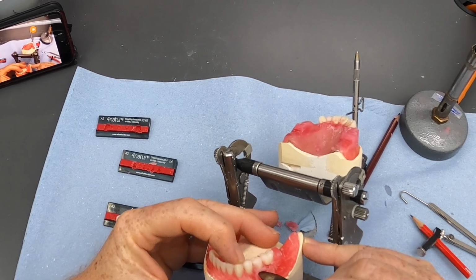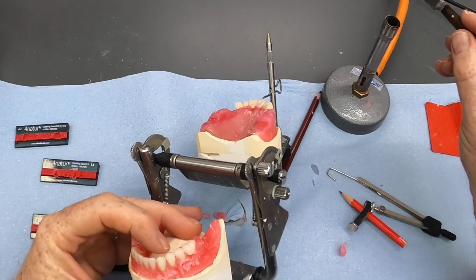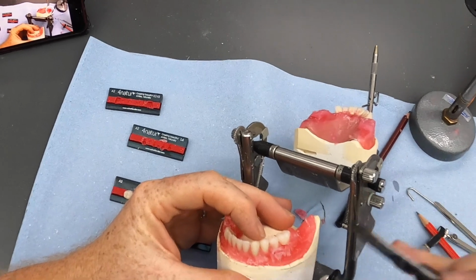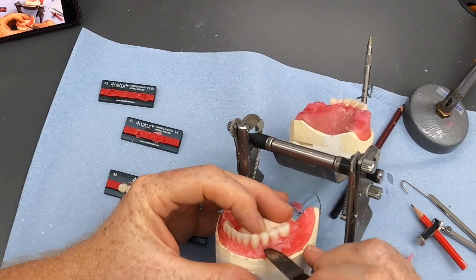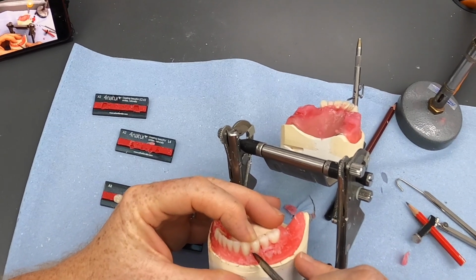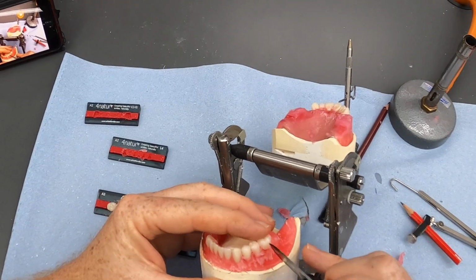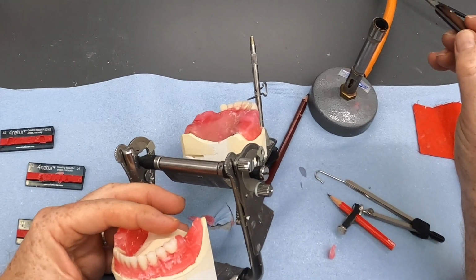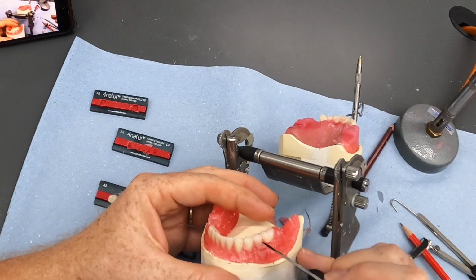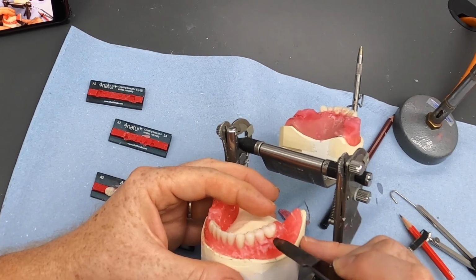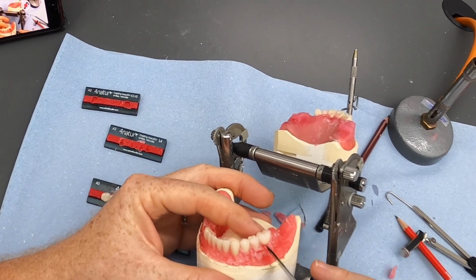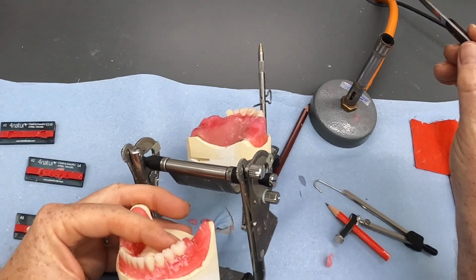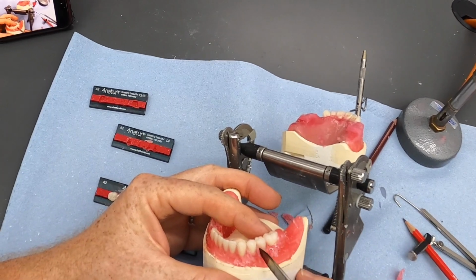Like so. Now, what we want to do at this point is make sure we can get the upper 6 into position, and that it's going to occlude nicely when we go into lateral and protrusive excursions, and adjust our teeth accordingly to make sure that we're going to get contact.